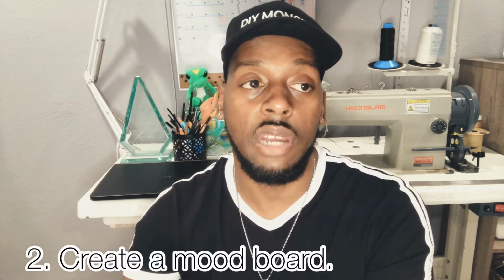Secondly, it would also involve me creating a mood board. If you looked at the bathroom makeover episode that I did, you know that that's pretty much a way that you can really organize your thoughts and your ideas into some type of format that will then help you to really decide what direction to take with your room. It pretty much serves as inspiration.